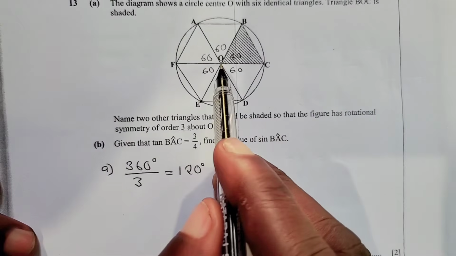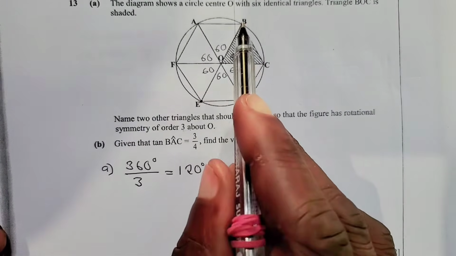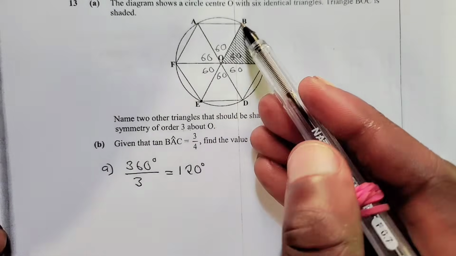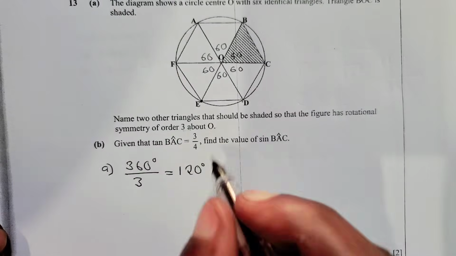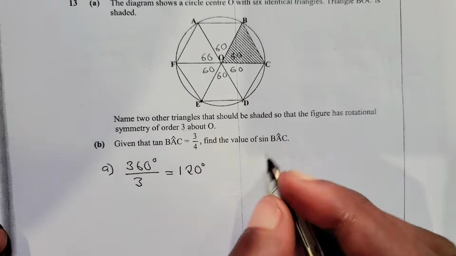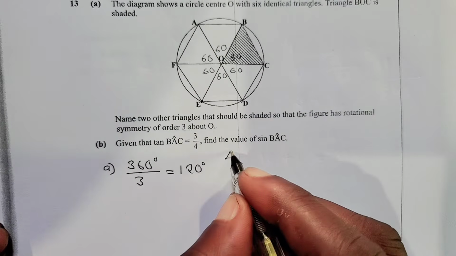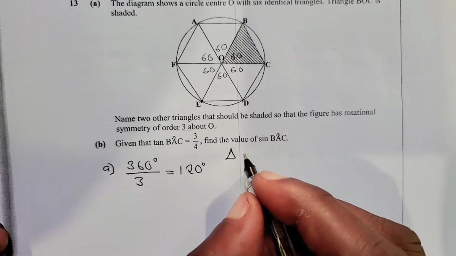You are starting with this triangle, BOC. When it rotates 1, this is 60, and 2, 120. So 120 is giving us triangle DOE, or EOD.